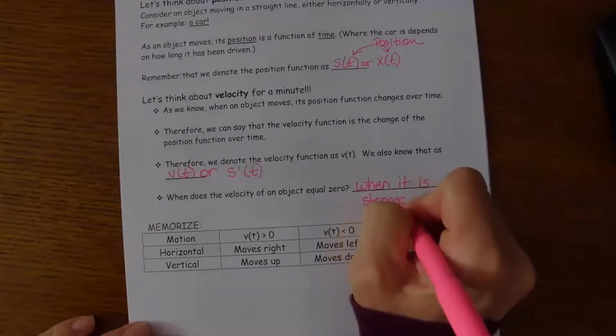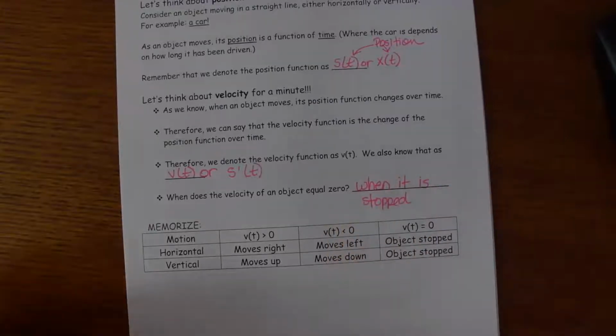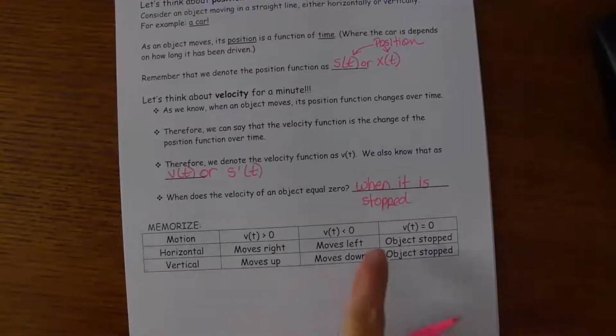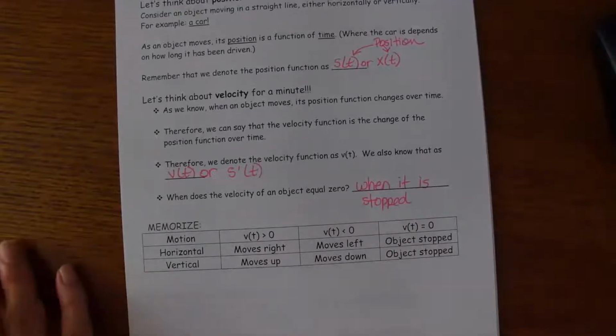It sounds silly to state that, but in math, we're often looking for zeros. So in your brain, I want you to start thinking, if an object is stopped, my velocity is 0. I might be able to set things equal to 0 if I know they're stopped.